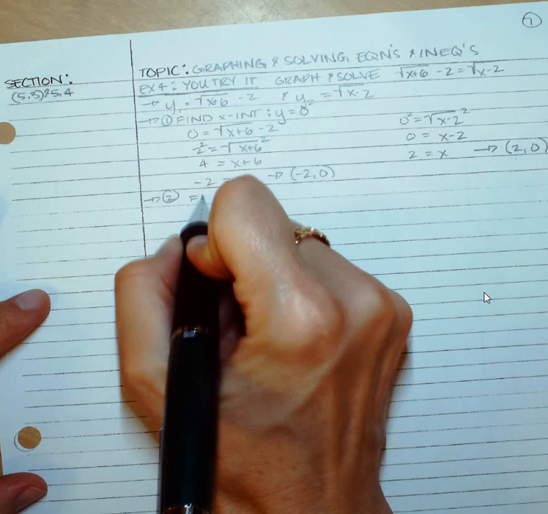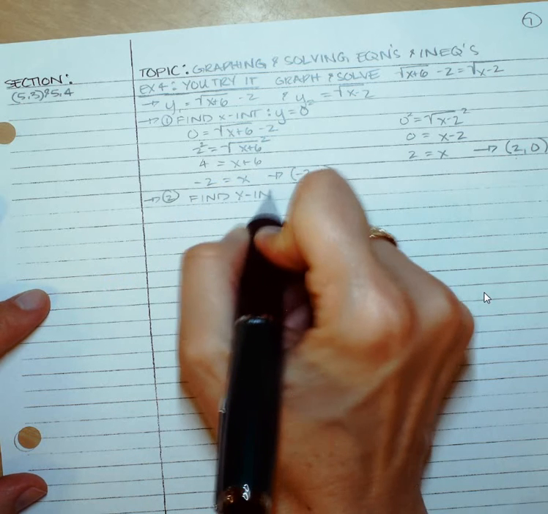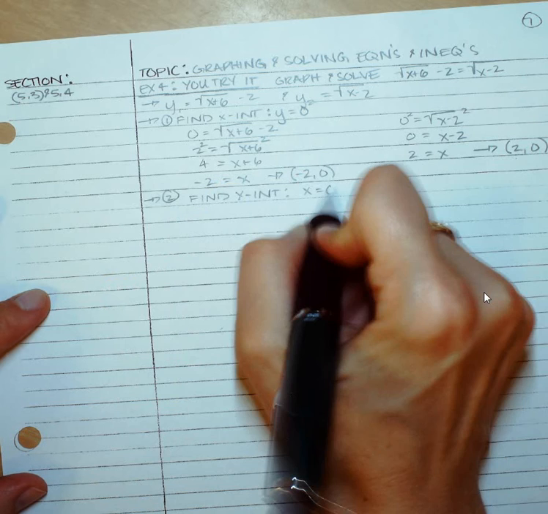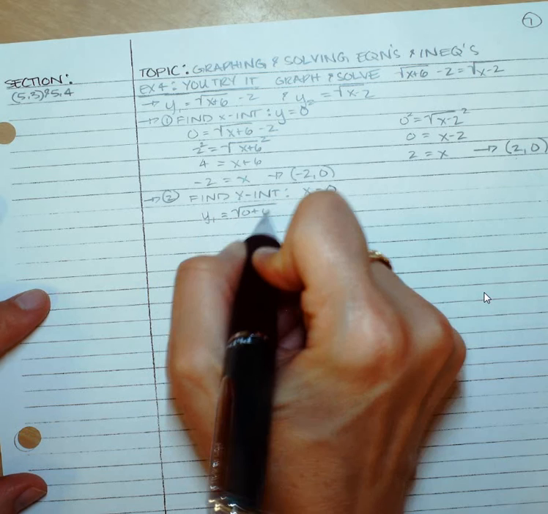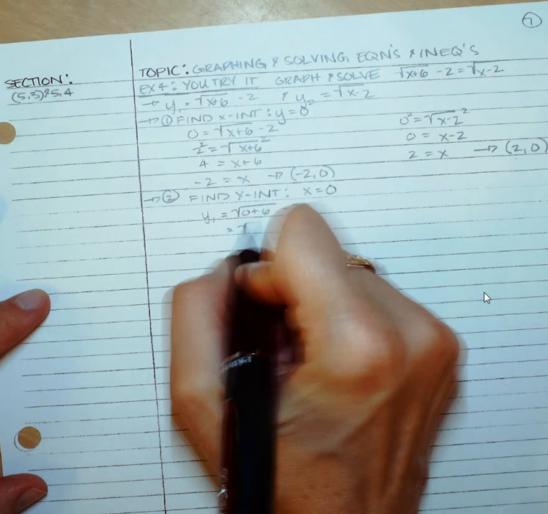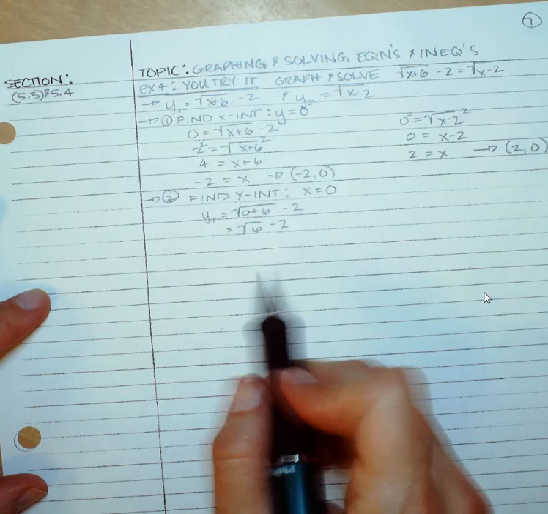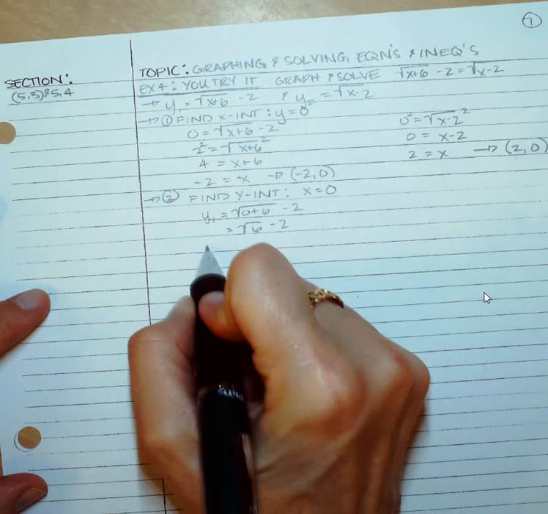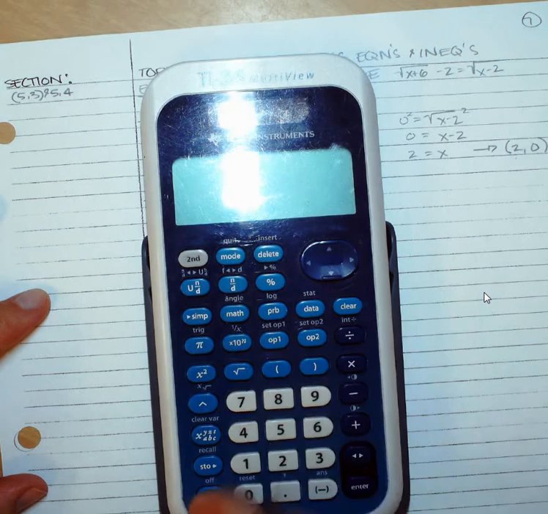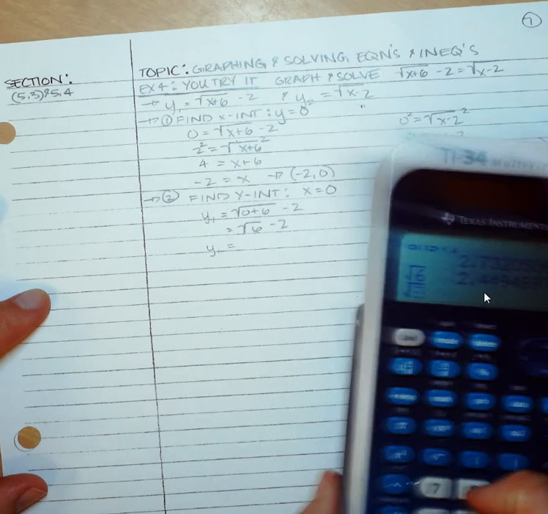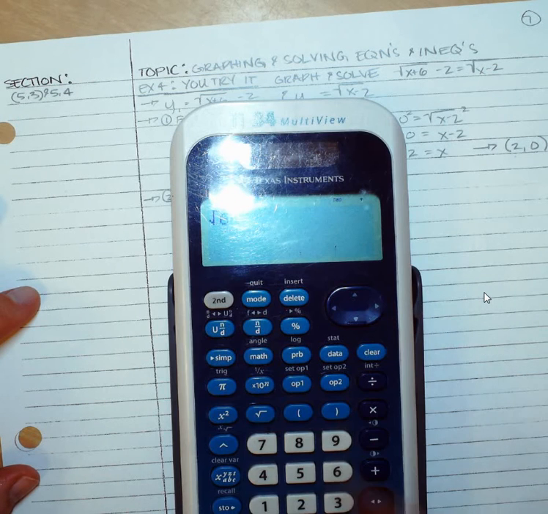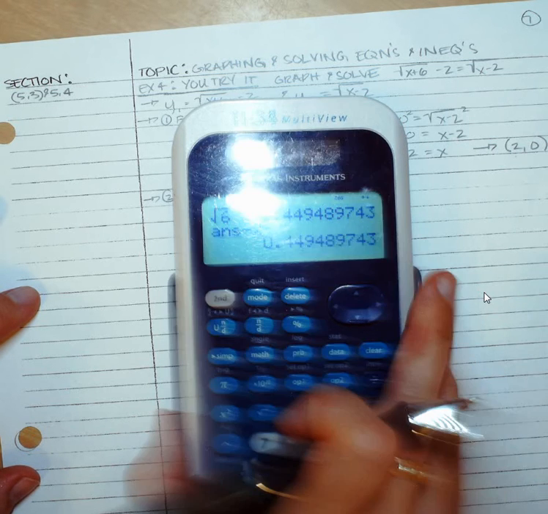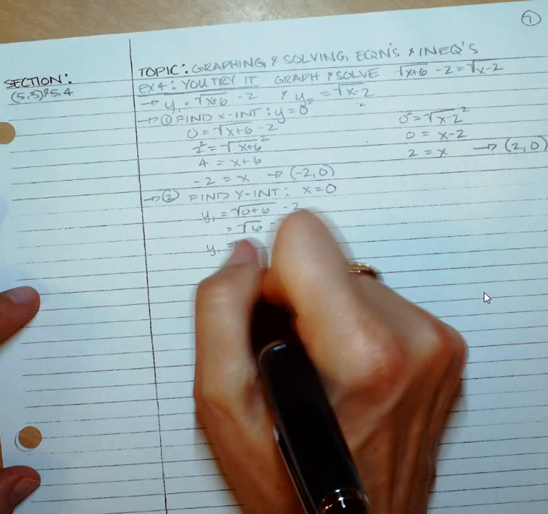Okay, so we have to find the y-intercept. We'll let x equal 0 here. So y1 will have the square root of 0 plus 6 minus 2. That's the square root of 6 minus 2. Be very careful with your handwriting here. It's not the square root of 4. So we get y1 equals, let's see, trusty device, square root of 6, enter, and then we'll subtract 2 from that, and that gets me 0.44. So we'll say about 0.4.